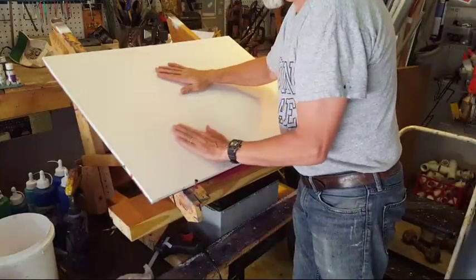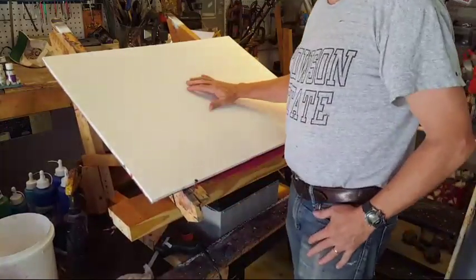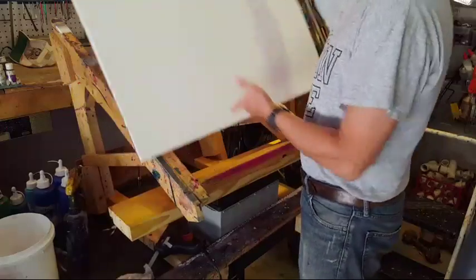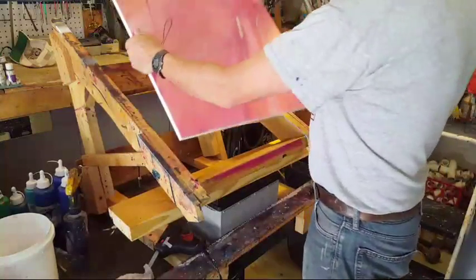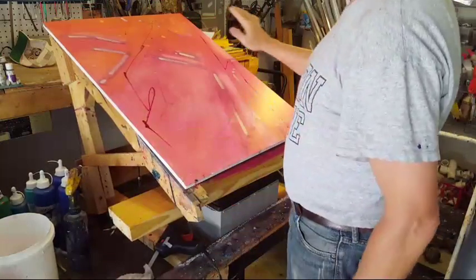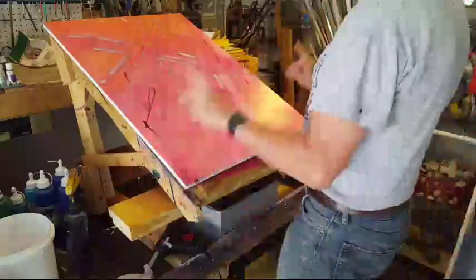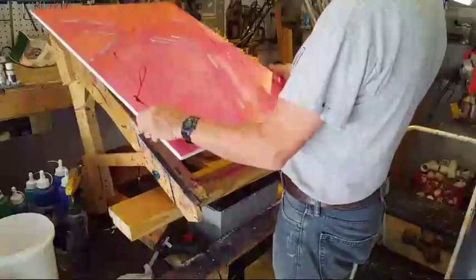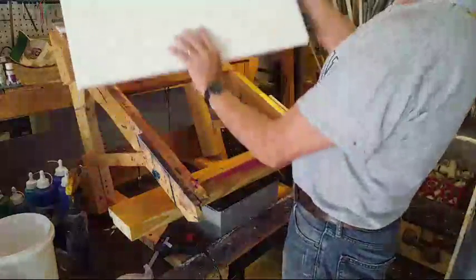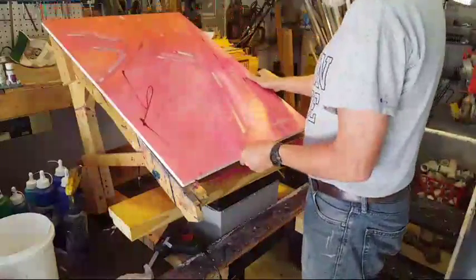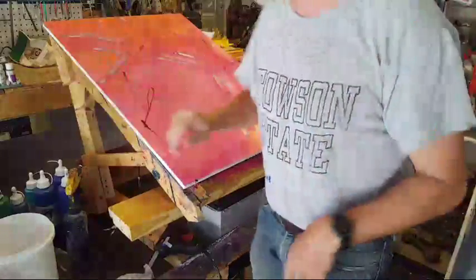Oh, one more explanation. This is Gator board. And instead of going out and buying a whole bunch of new canvases, I decided to use the backside of abstract paintings that I did last year that didn't sell. So if you buy a painting from me this year, you're actually going to get 2 paintings for the price of one. Side A and side B. I throw in side B completely free of charge.